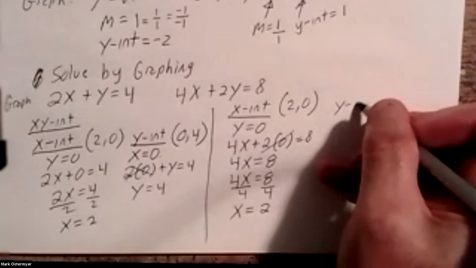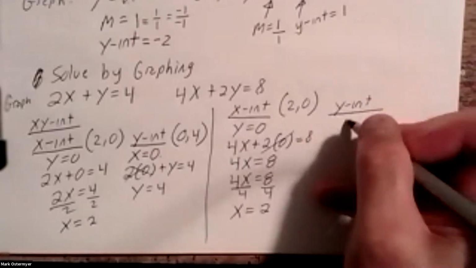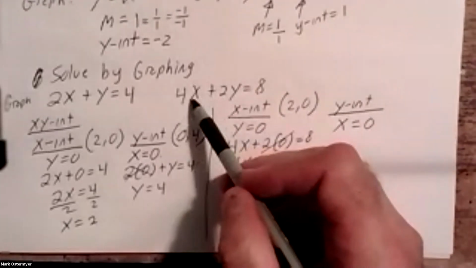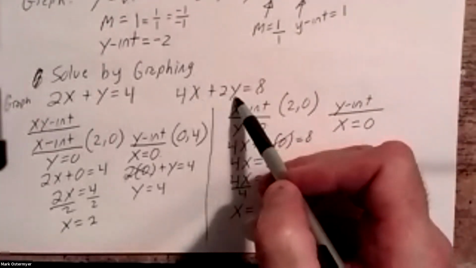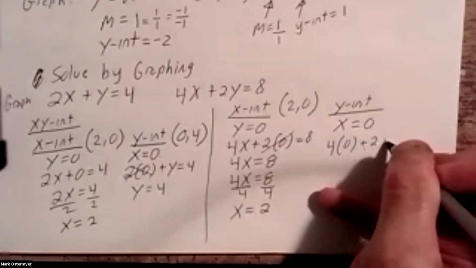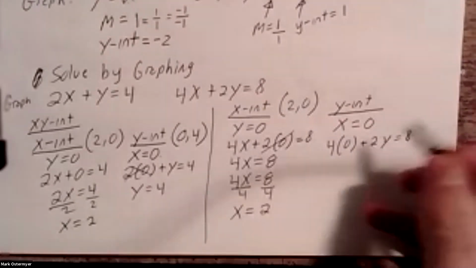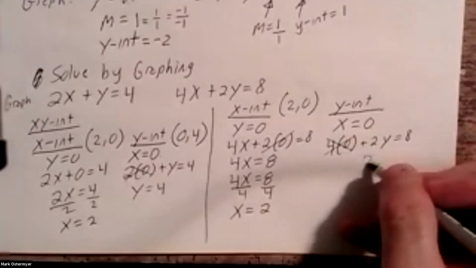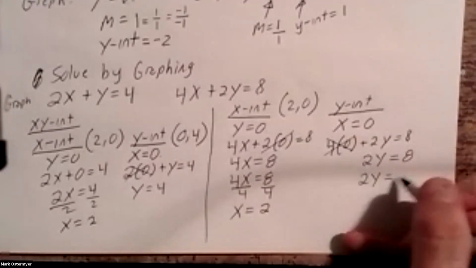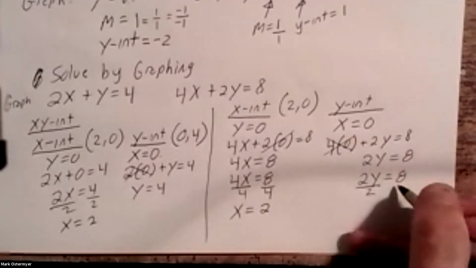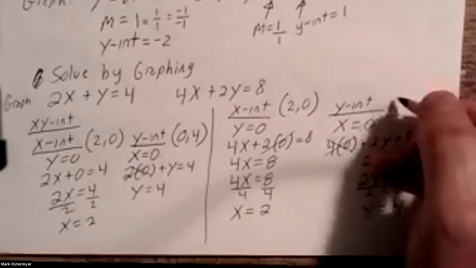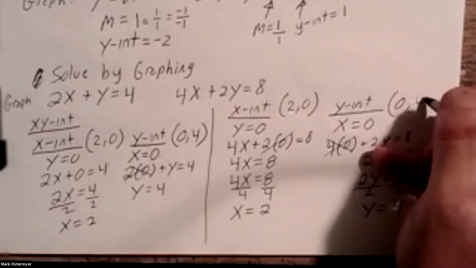Finding the y-intercept of my second equation, I let x be 0, substitute 0 in for the x variable into the equation, and solve it for the variable y. So we got 4 times 0 plus 2y equals 8. 4 times 0 is 0, that's gone. We're left with 2y equals 8. And then we have to divide both sides by what? 2. And so y would be equal to what? 4. So my y-intercept would be (0, 4).